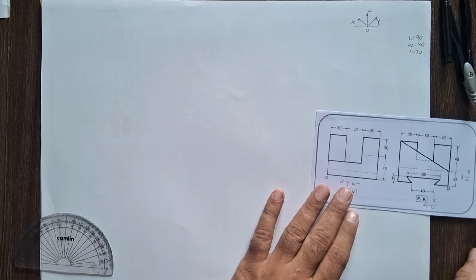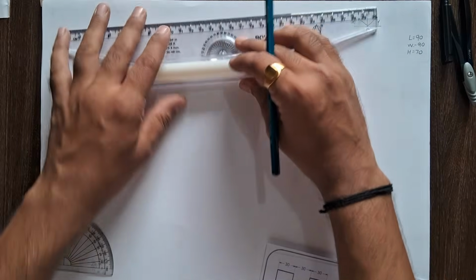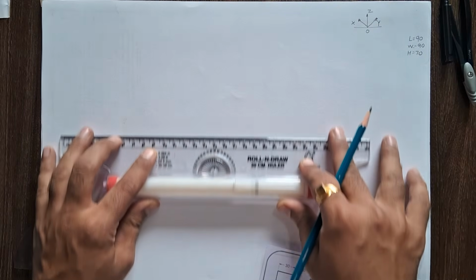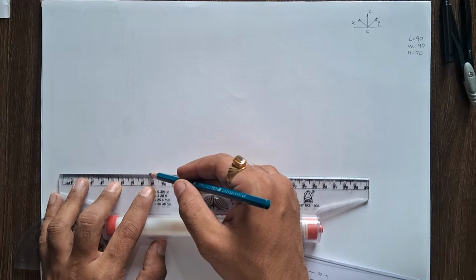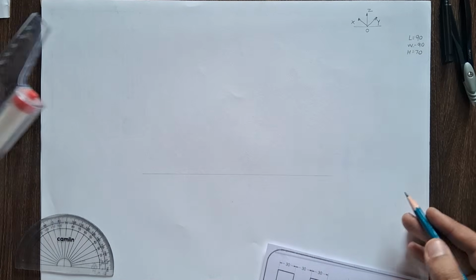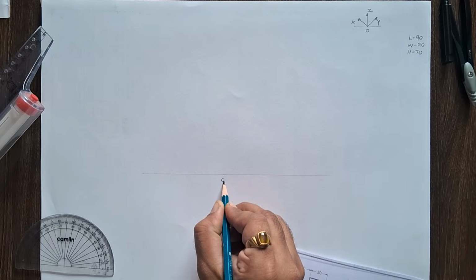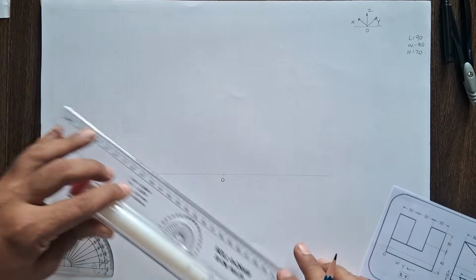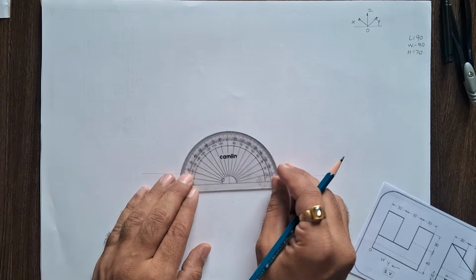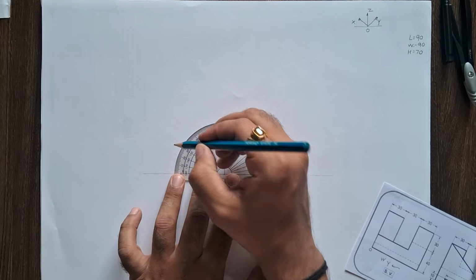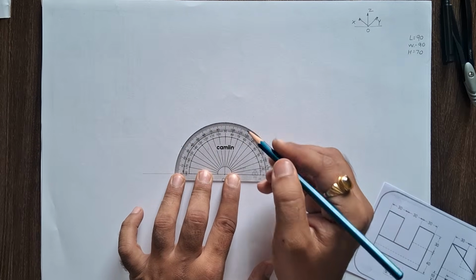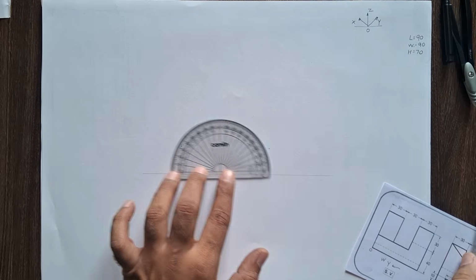So we will draw the isometric box first. Draw the horizontal line, mark an O axis, and with the help of a protractor, mark a 30-degree angle on the right side, a 30-degree angle on the left side, and a 90-degree angle.